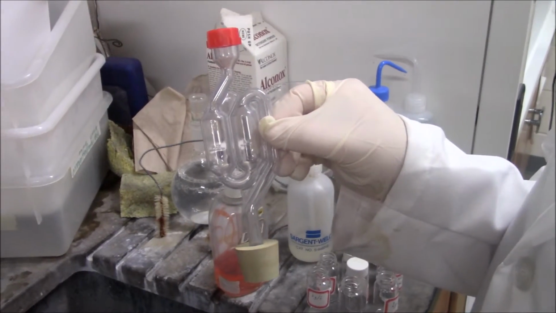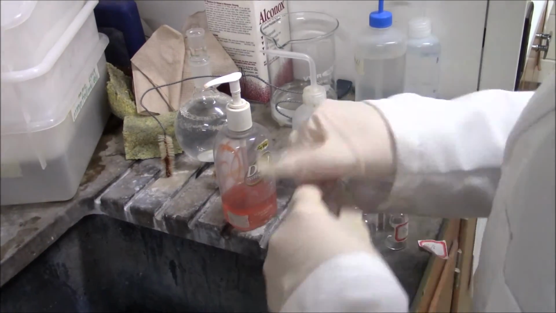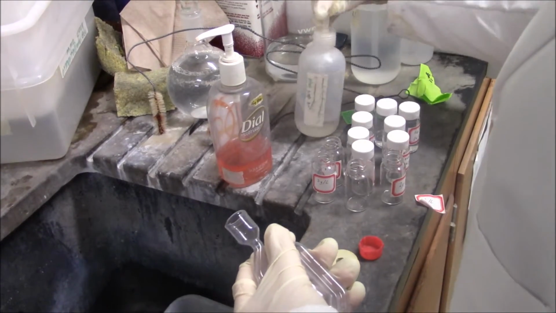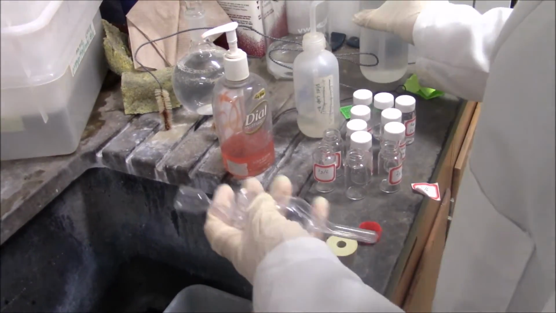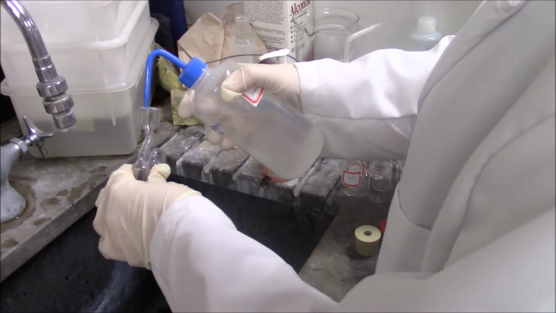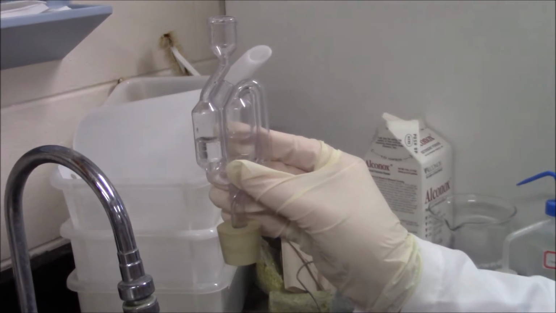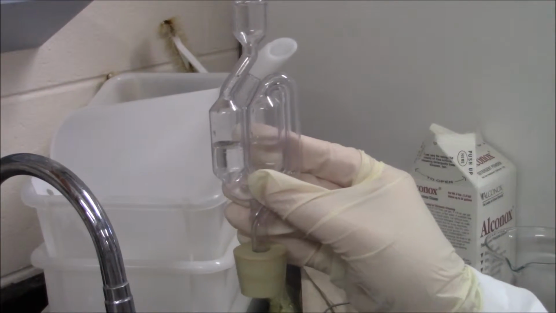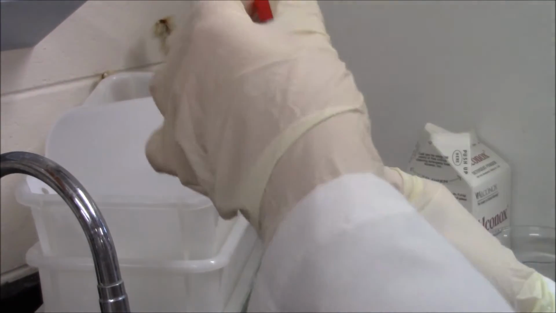Sterilize the airlock and rubber stopper with a squirt bottle of 70% ethanol. Spray all inside surfaces and allow to dry. Fill the airlock to the max line with distilled water. Insert the assembly into the 250 milliliter flask containing glucose and yeast.